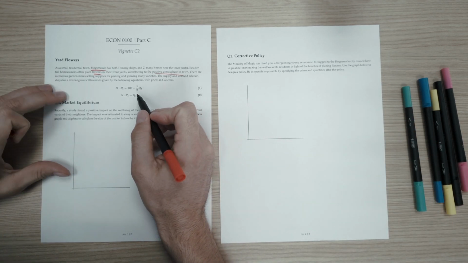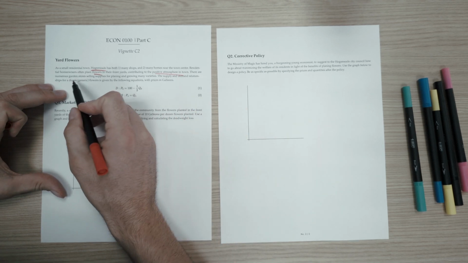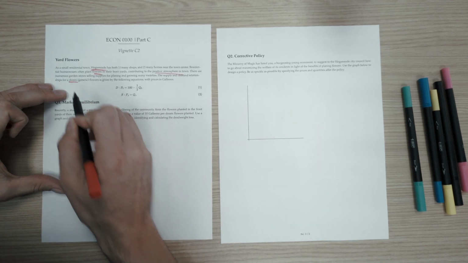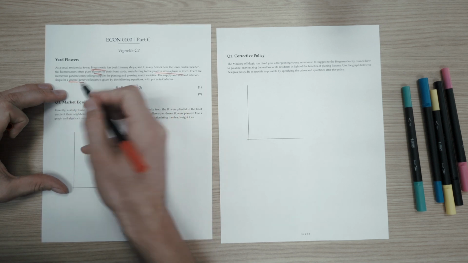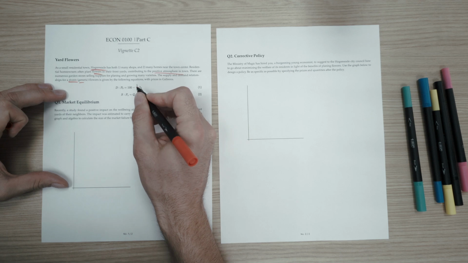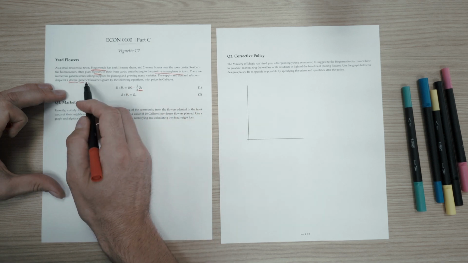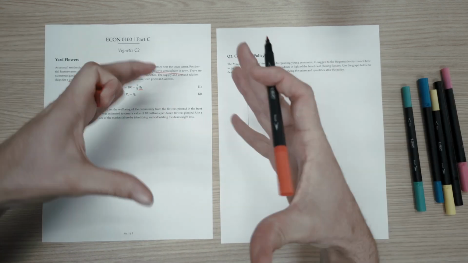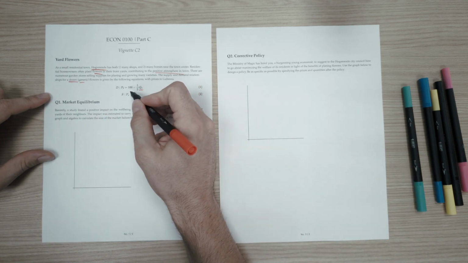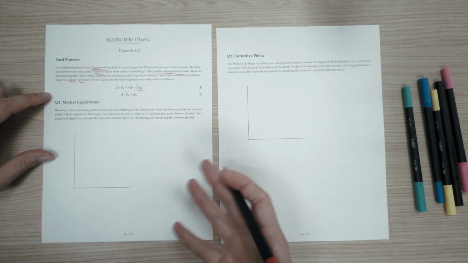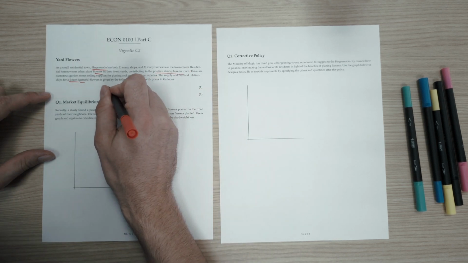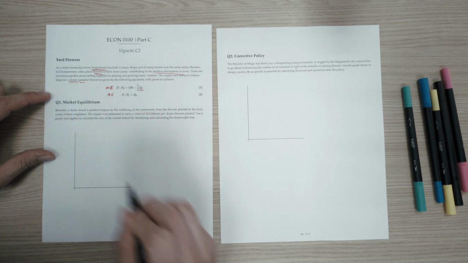So we have a supply and demand system for dozens of flowers. These are just generic flowers, and one unit is a dozen, so we're talking about bundles of flowers together. For this question, it's going to be relevant that this is our marginal benefit and marginal cost.